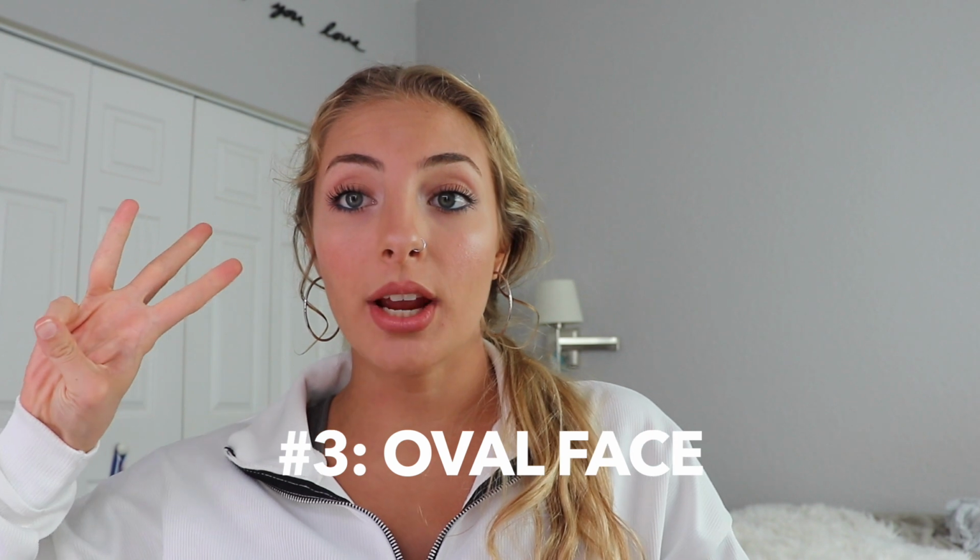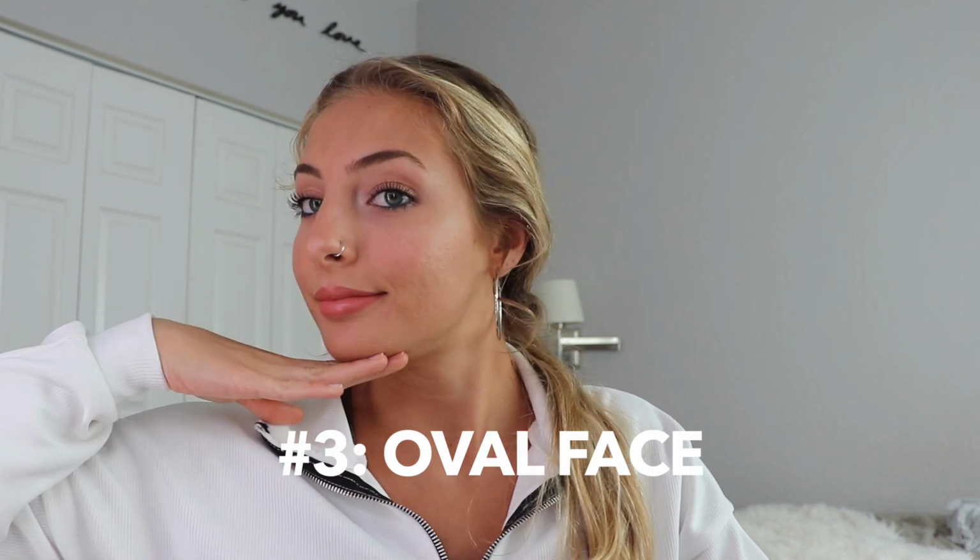Face shape number 3, the oval face shape. My face shape. Here, basically the 3 parts, forehead, cheekbone, and jawline area are very equal, except people with oval faces tend to either have an average face length or an oblong face length. The difference here between the average face length and the oblong face length is the width, or the length.